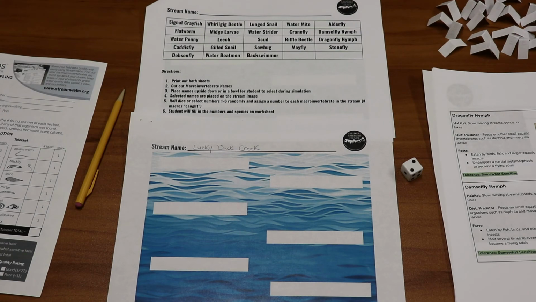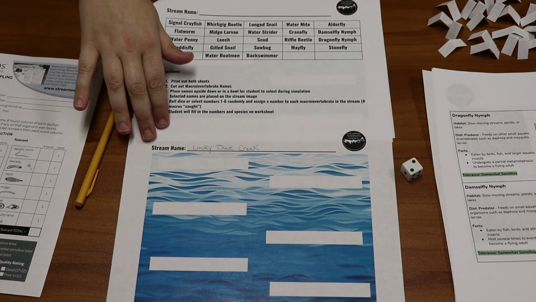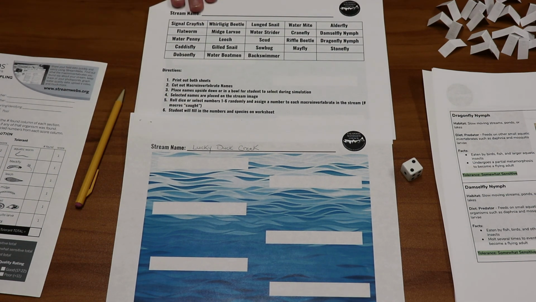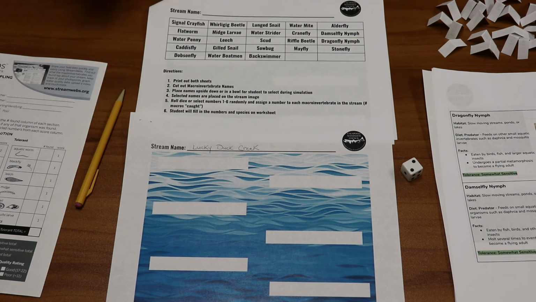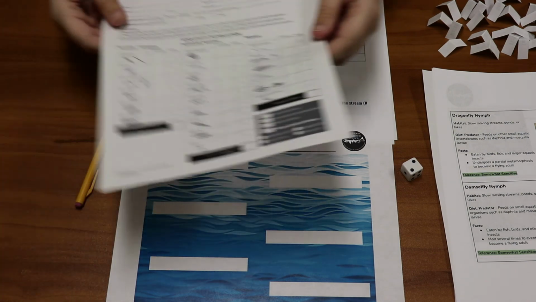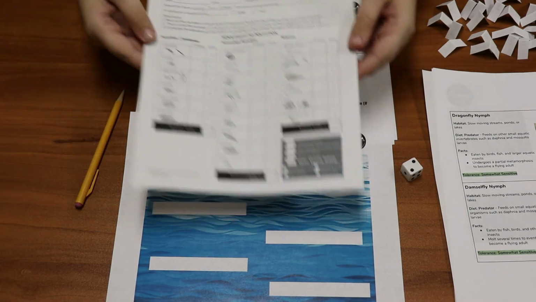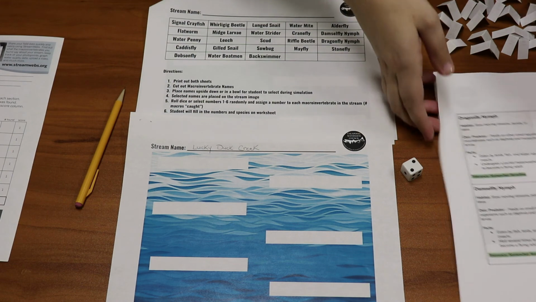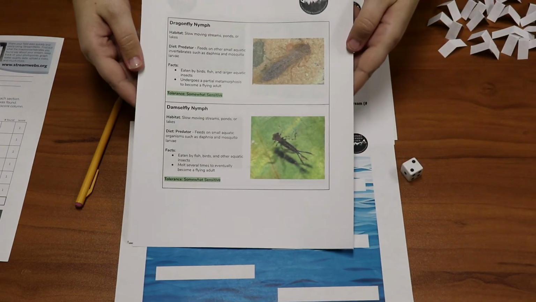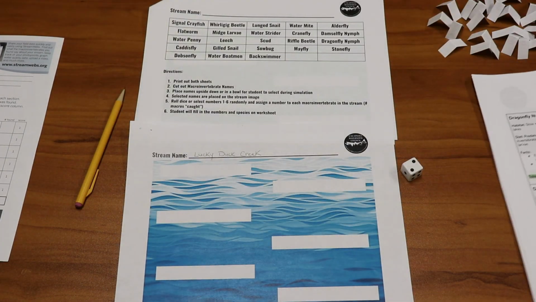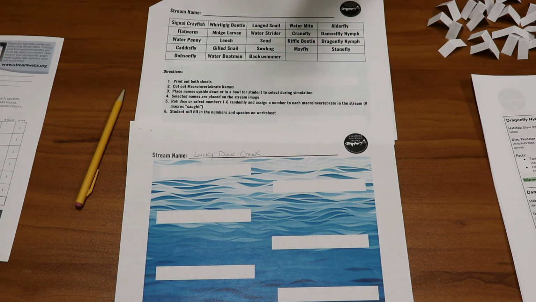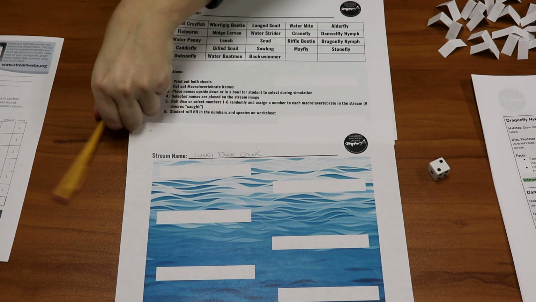For the macroinvertebrate simulation game, you will need your stream printout, your macroinvertebrate name printout, you will need your Streamwebs datasheet, your macroinvertebrate guide, your die, and a pencil.